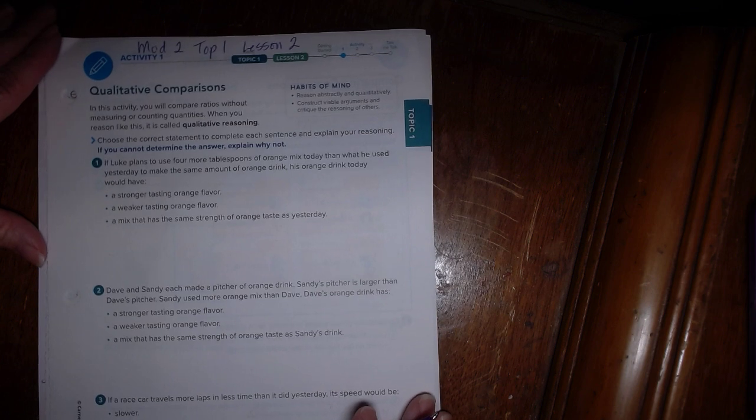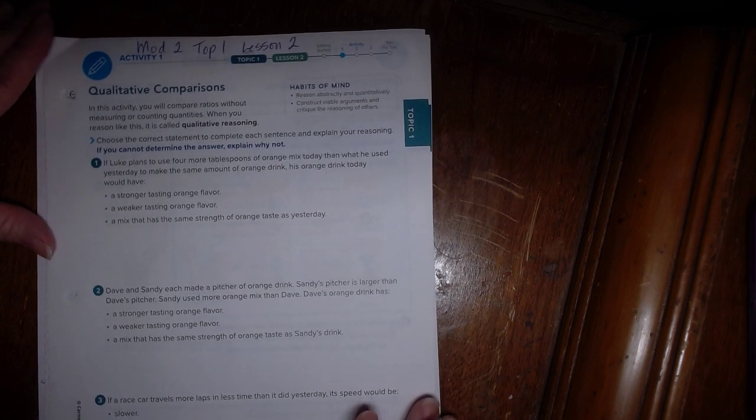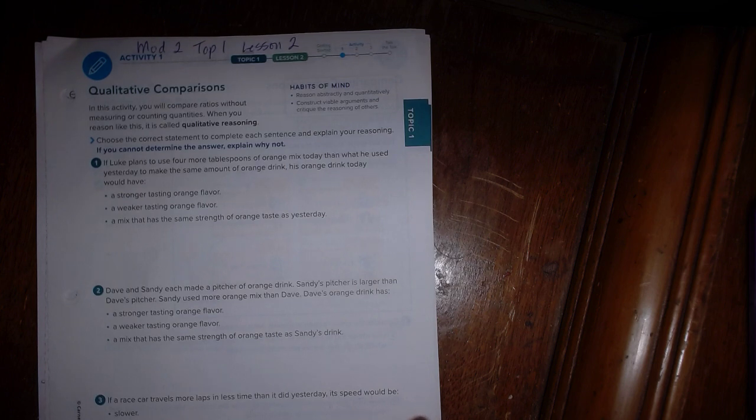Habits of mind: reason abstractly and quantitatively, construct viable arguments, and critique the reasoning of others. In this activity, you'll compare ratios without measuring or counting quantities. When you reason like this, it is called qualitative reasoning. Choose the correct statement to complete each sentence and explain your reasoning. If you cannot determine the answer, explain why not.